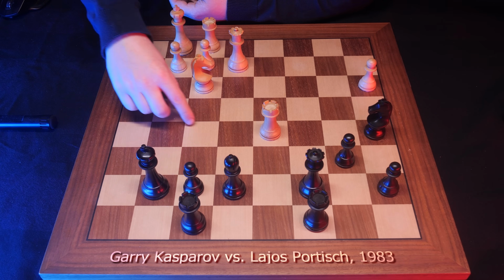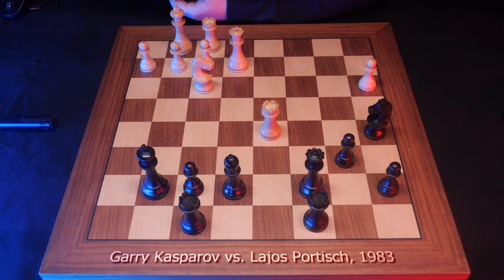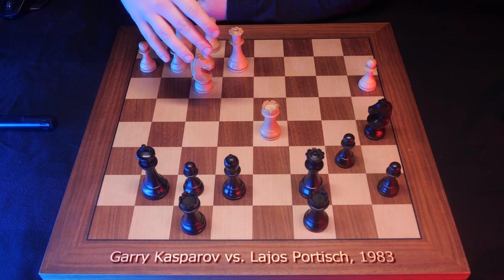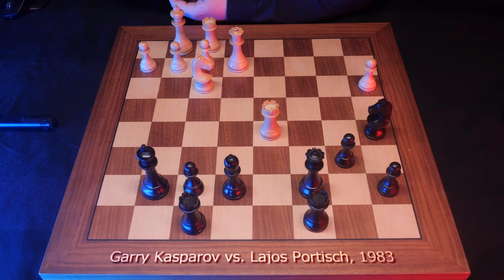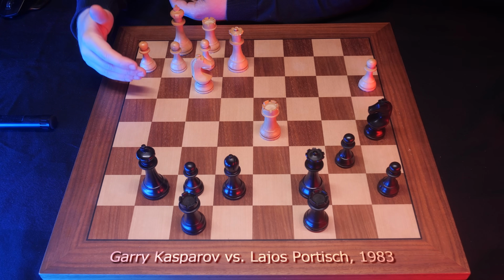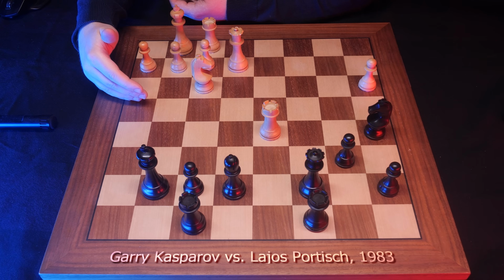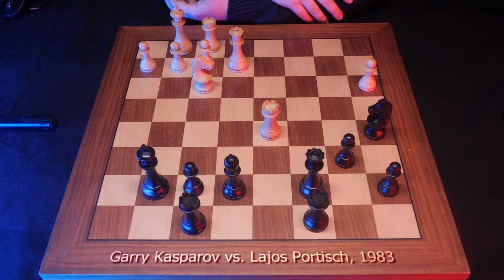So when Kasparov was calculating this position, he would have to look at this, think about the other game, think, okay, I need this check here. How can I make that work? If I can't make that work, the sacrifice is probably not going to work.